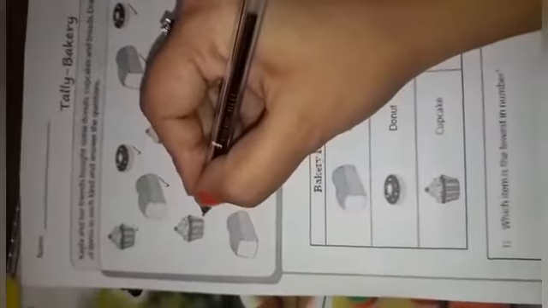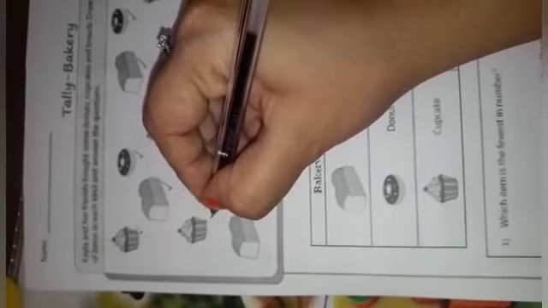Again bread. Then cupcake, put a straight line. Then donut, then cupcake, donut, cupcake. Right? Now again next we have cupcake.